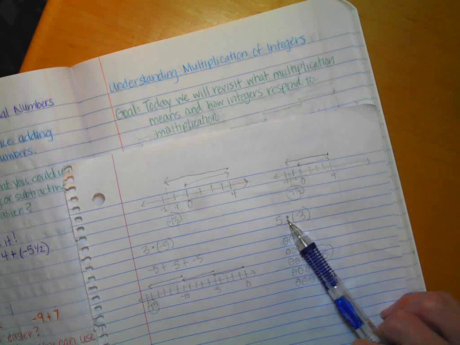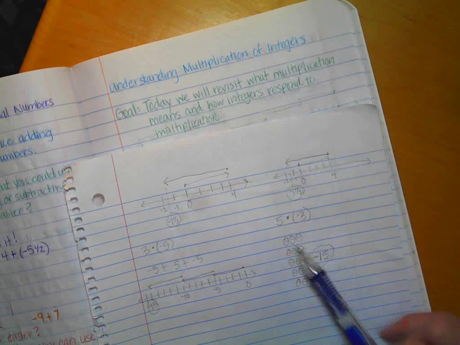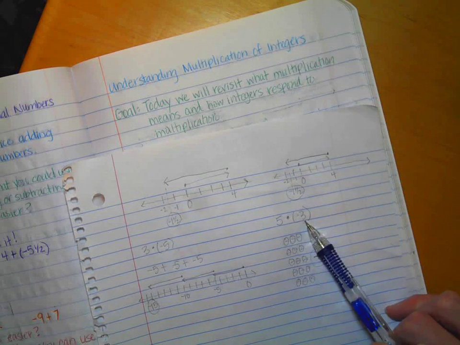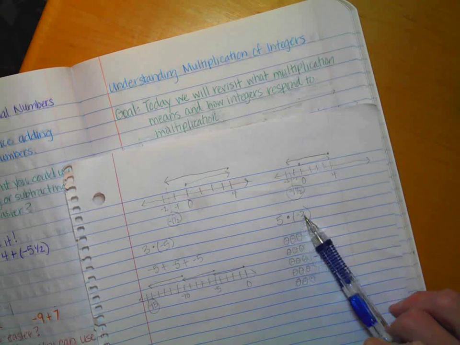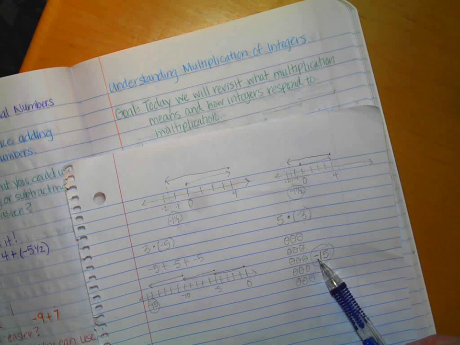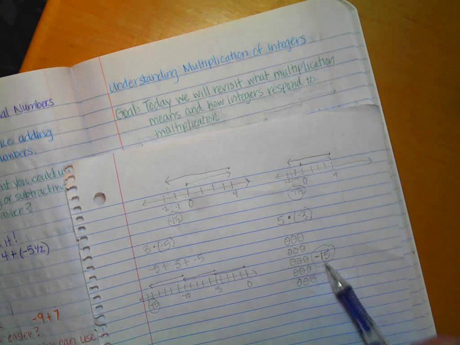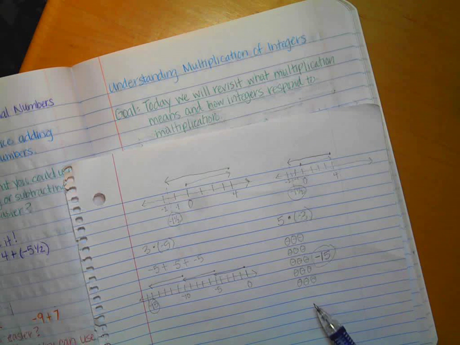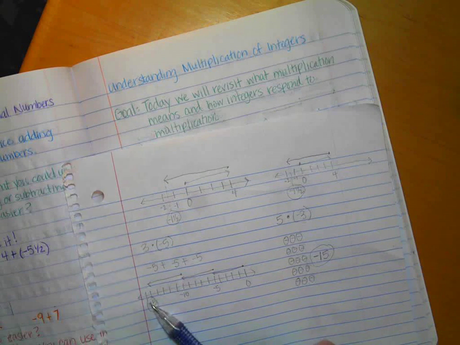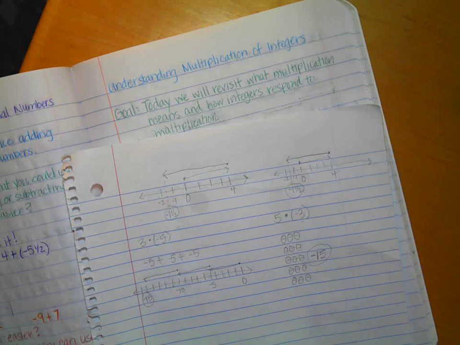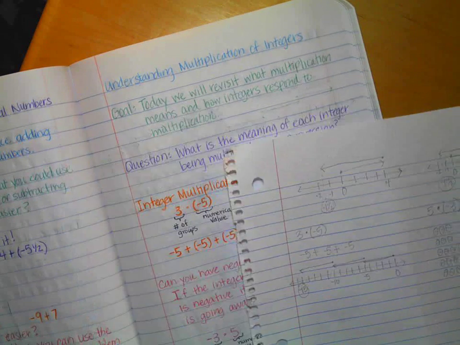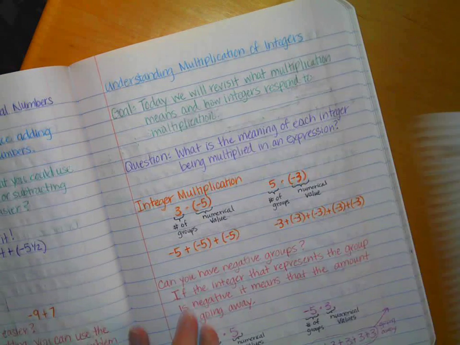On this one, I have a positive times a negative, 5 groups of negative 3, and it still gave me a negative answer. Interesting. So you're learning something right now: a positive times a negative gives me a negative in both situations. Okay, so let's see what we have to do next.